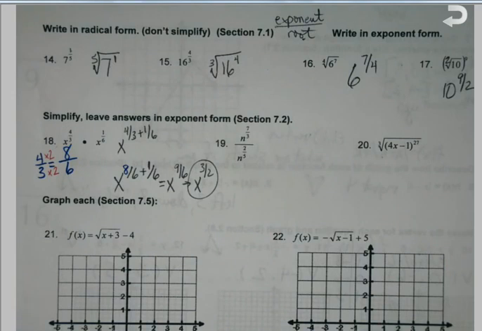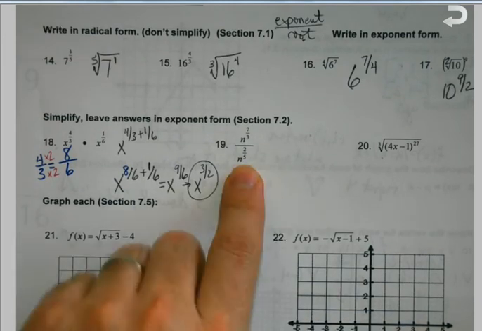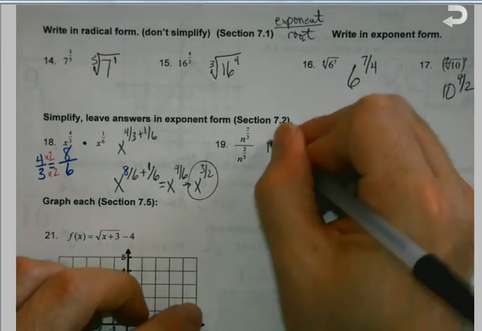Now, worst case scenario, could you type 4/3 plus 1/6 in the calculator and hit math, enter, enter, and get that? Yes, but you still have to know that you're adding the exponents. When I'm dividing, you subtract.